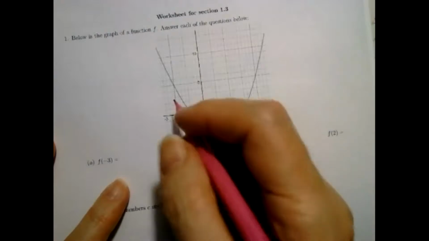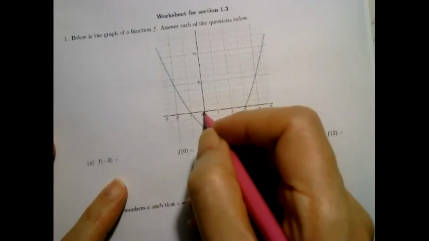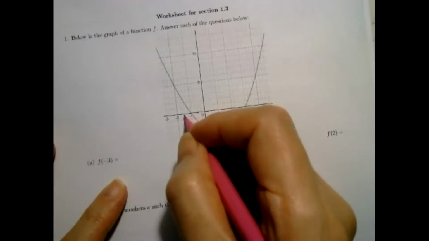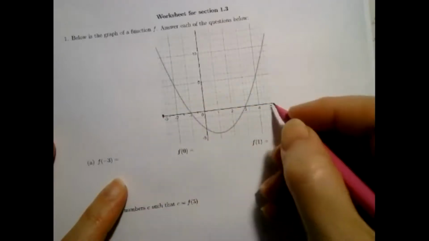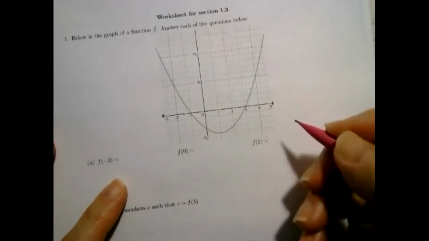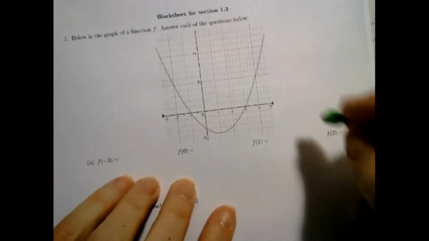So -3 is here and 5 is here. Okay, questions. This is the graph.